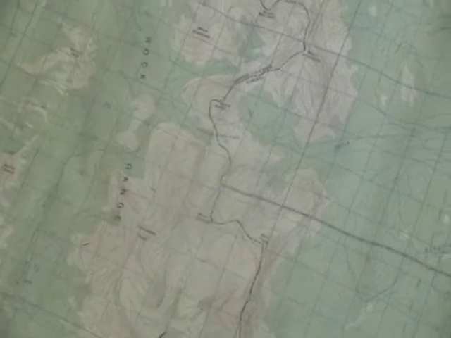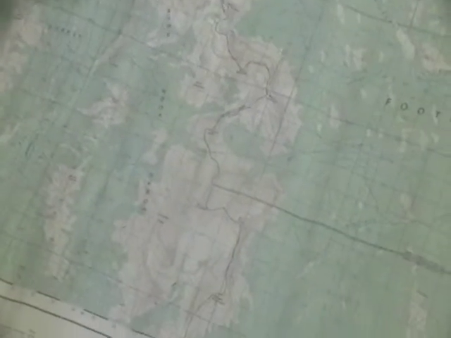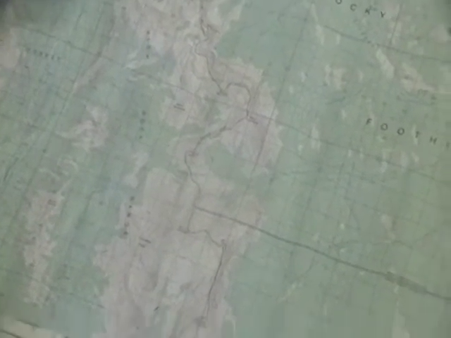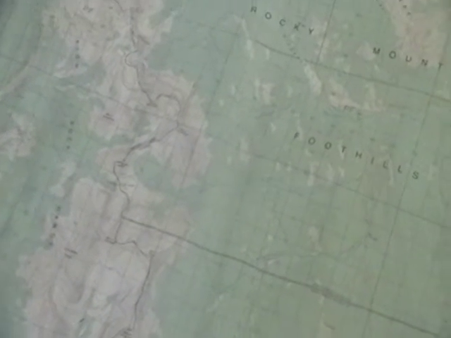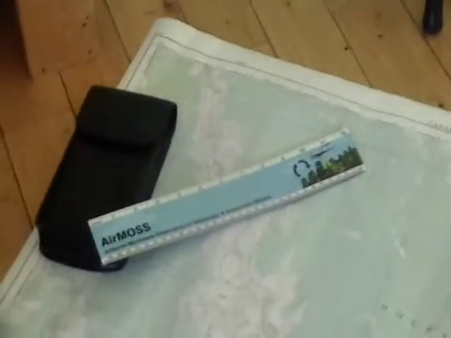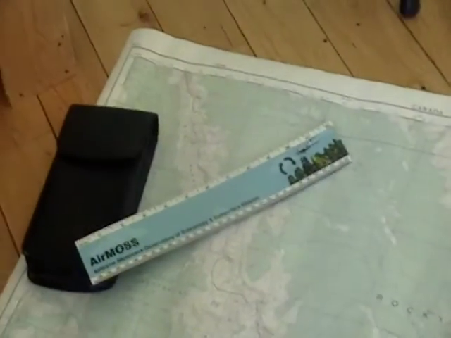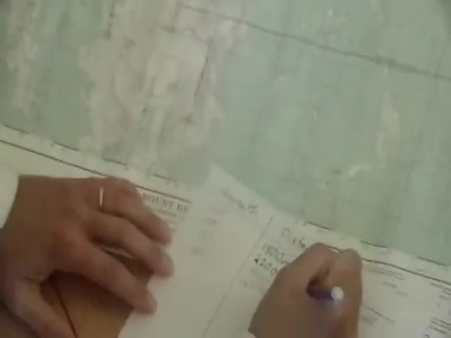I need to figure out what my distance is there, so I've got my 220,000, and then I divide that by 50,000, and I get 4.4 centimeters.